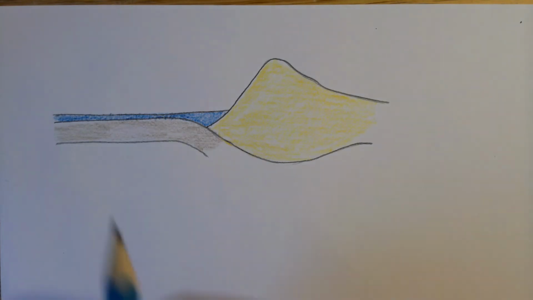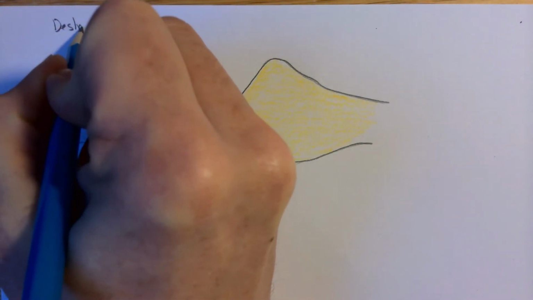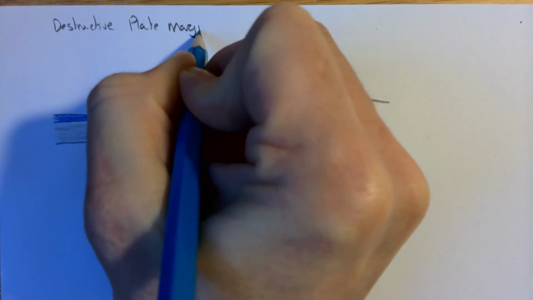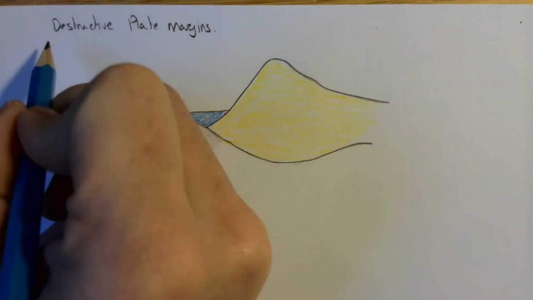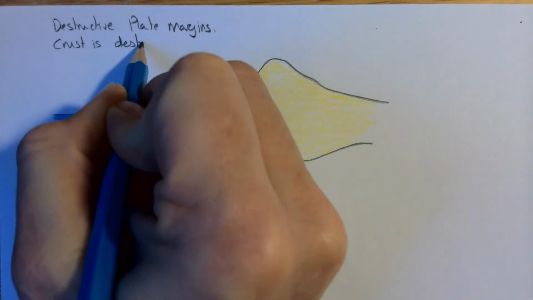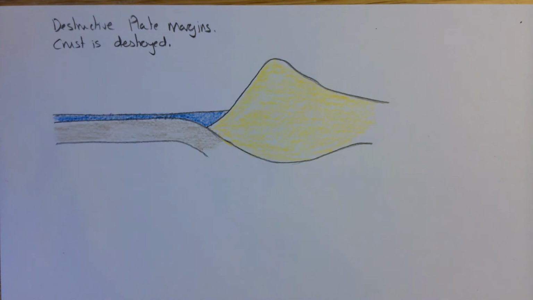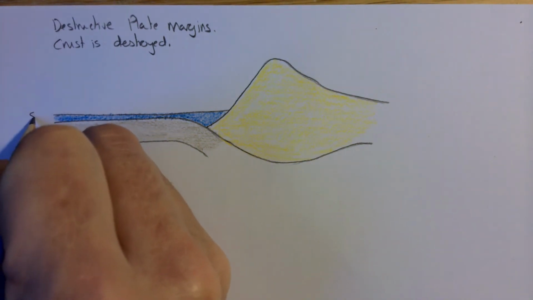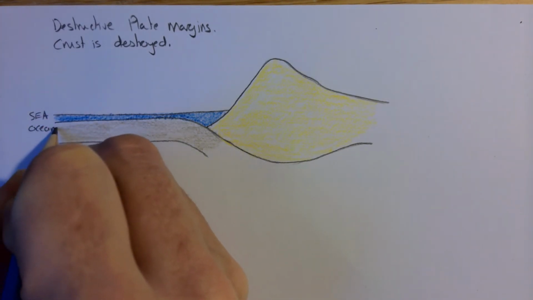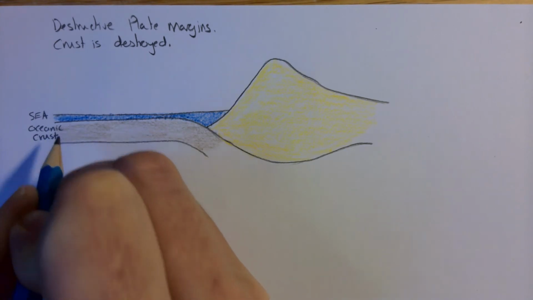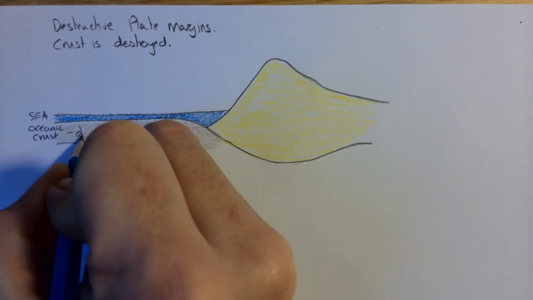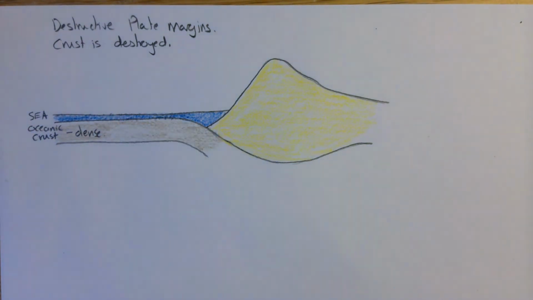Okay, let's turn our attention to destructive plate margins. And the important thing to note here is that crust is destroyed. So let's see how that happens. Well, first of all, we have the sea that is overlying our oceanic crust. That is crust that tends to be found under oceans, and importantly, it is dense, heavy.